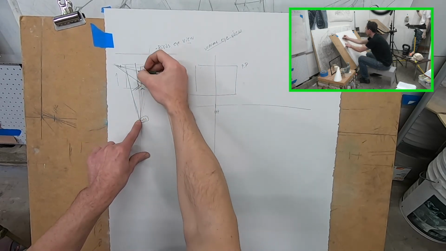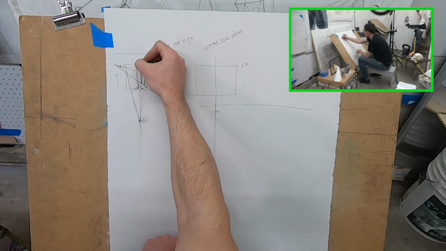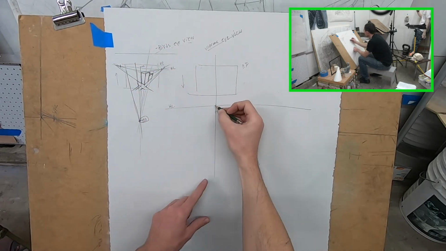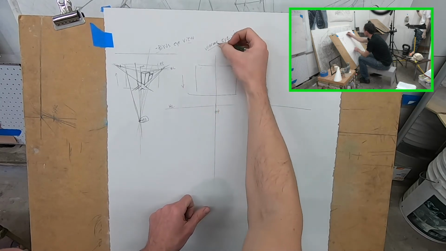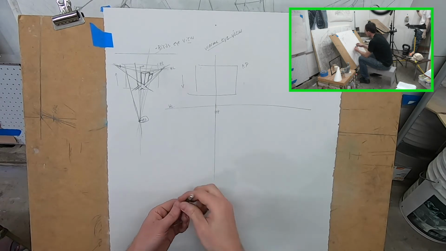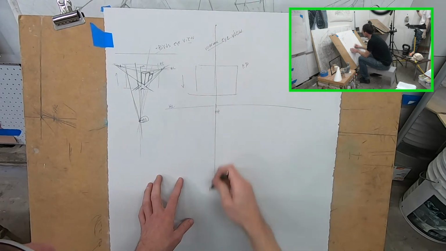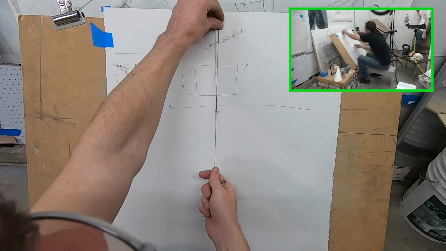Here, we moved that vanishing point 3, that auxiliary vanishing point, down the vertical trace through the central vanishing point. Here, we're going to move it up. You can use a string.